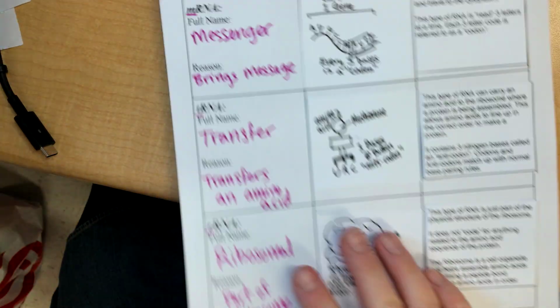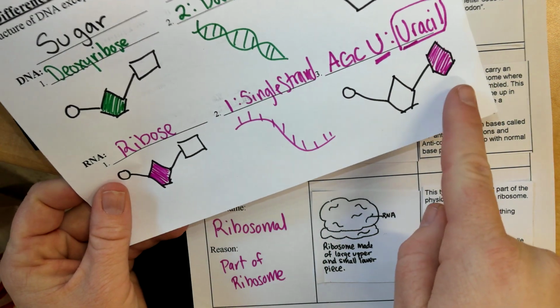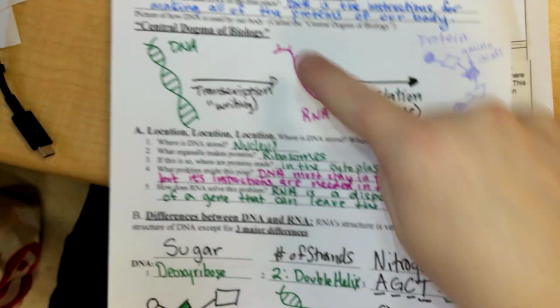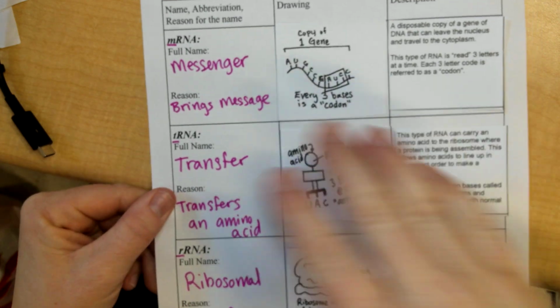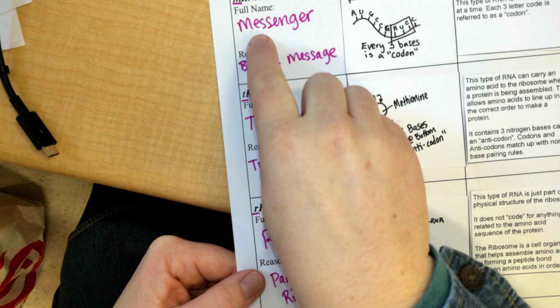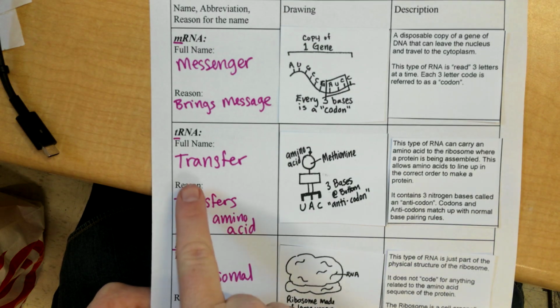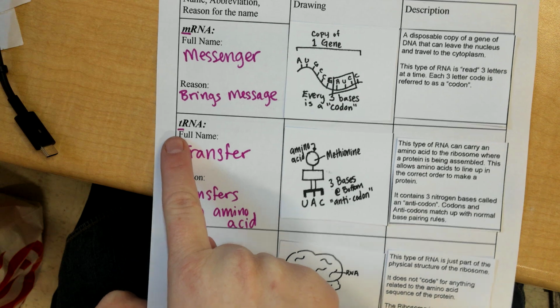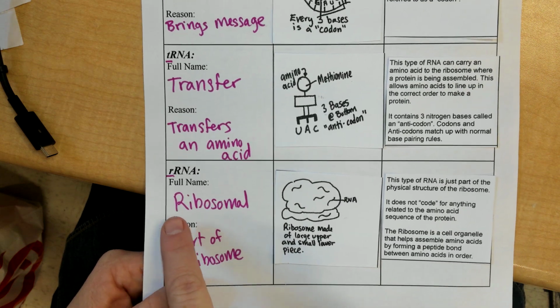Now, what are the different types of RNA? So now that we know what RNA is, RNA can be made into a copy of DNA. There are three main types of RNA. There is messenger RNA, which we say mRNA is what it stands for. Transfer RNA is known as tRNA, and ribosomal RNA is known as rRNA.